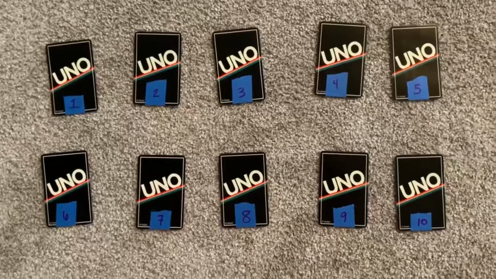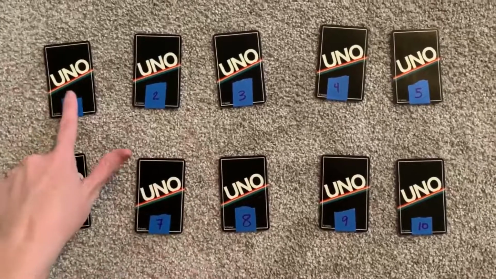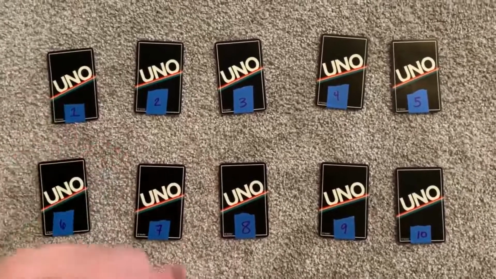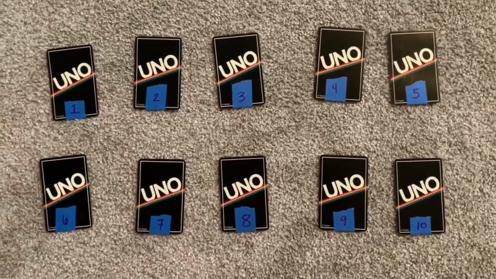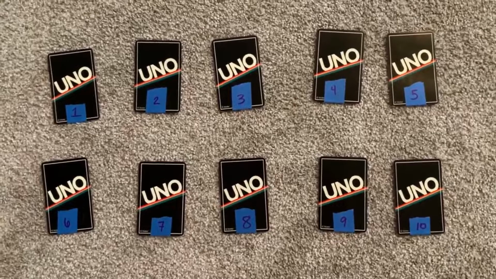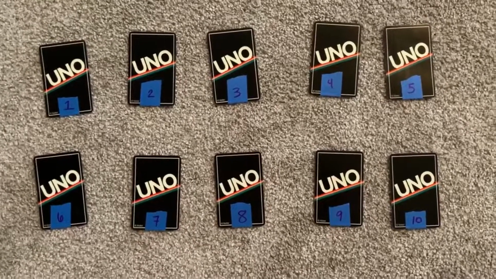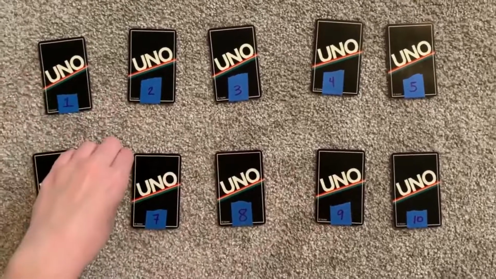So here's what we're going to do. Right now, they are all closed. So face down, you see the Uno, that means that they're closed. So these lockers are all closed. We're going to simulate what happens when 10 students go through. So we're taking our locker problem and we're simplifying it. Instead of having 100 lockers with 100 students, we're going to do a smaller problem.